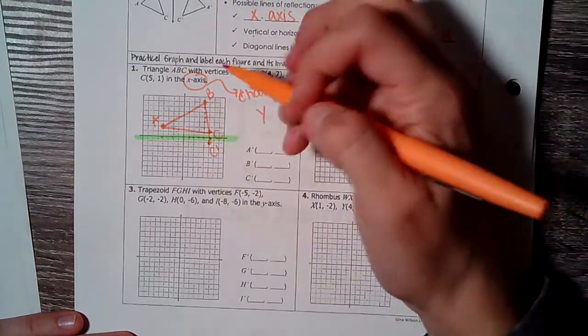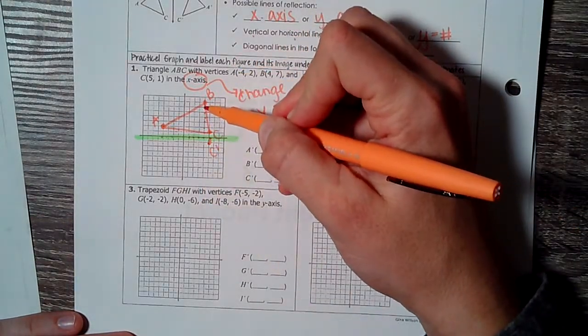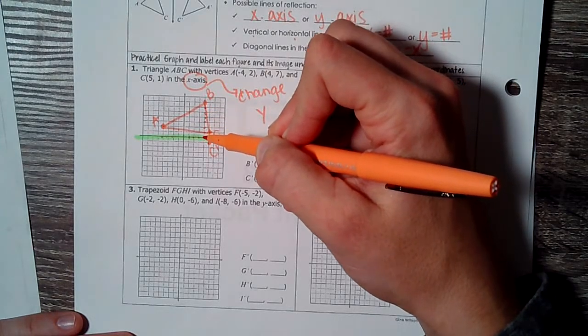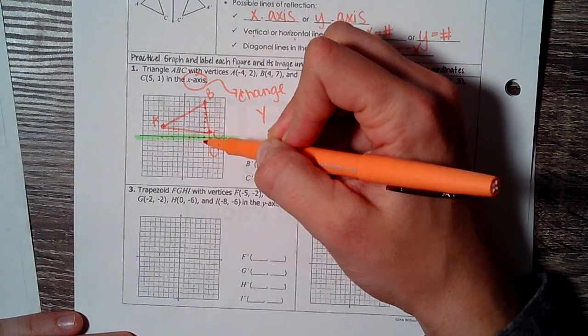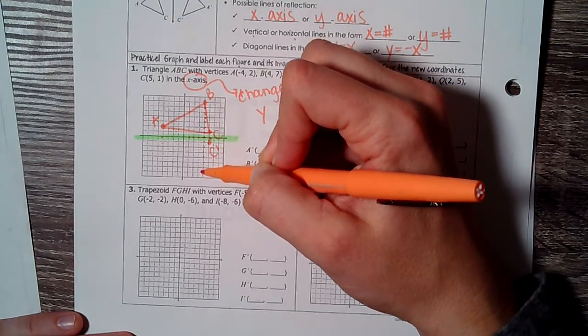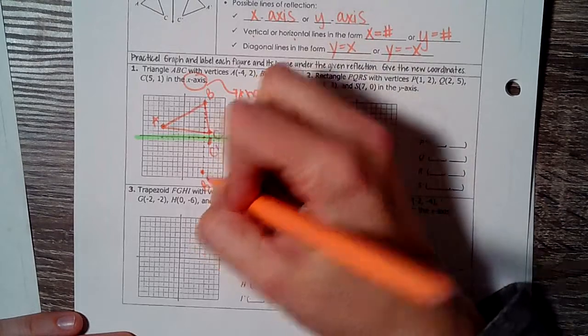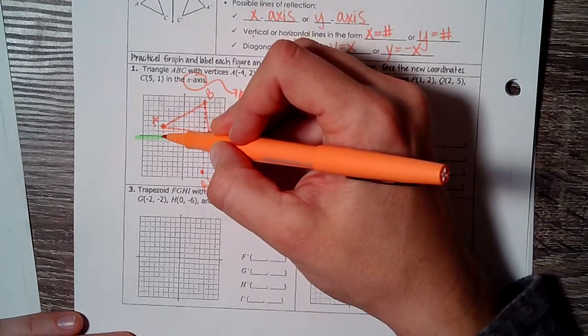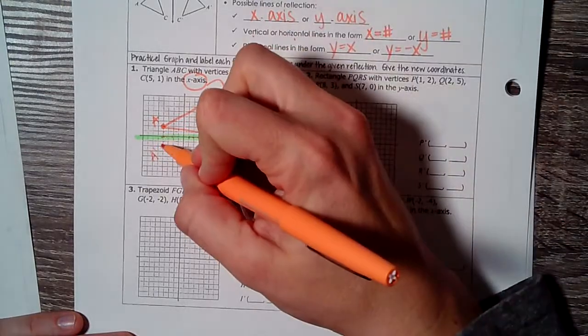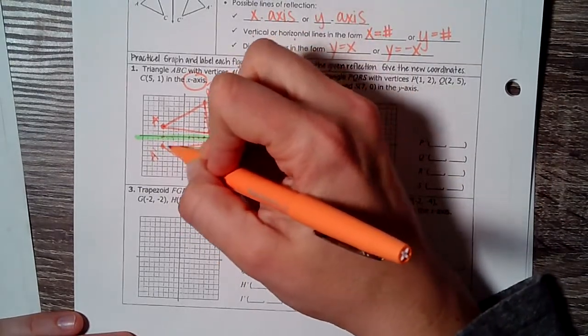That's C prime. B is way farther from the line, so he has to hop 1, 2, 3, 4, 5, 6, 7, and he ends up as B prime down here. A only has to hop 1, 2, so she continues 1, 2. Okay, now there's our reflection.